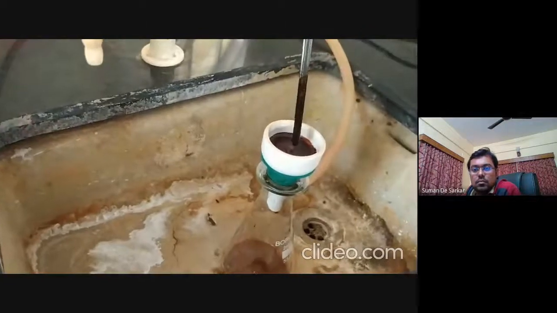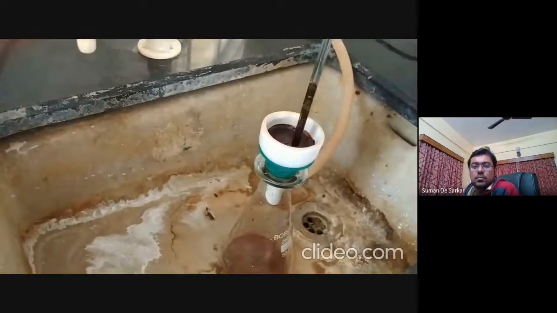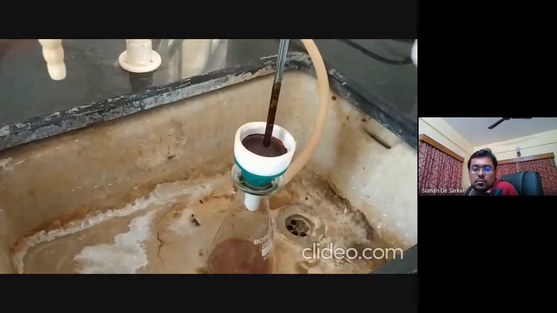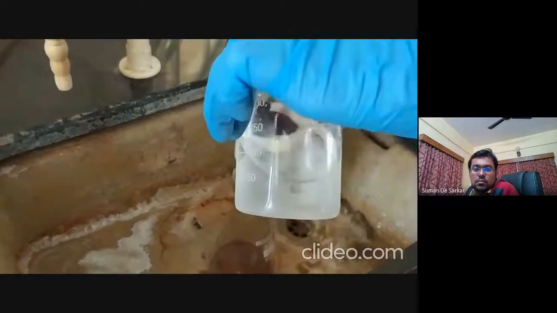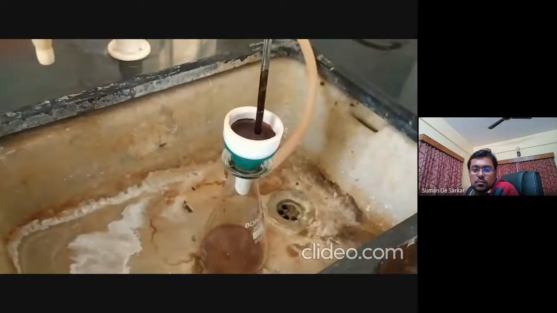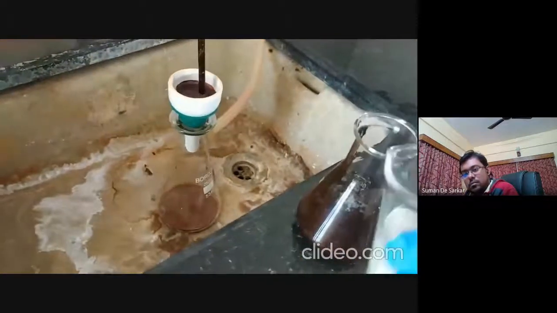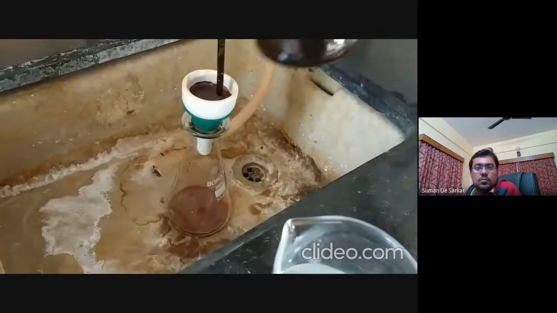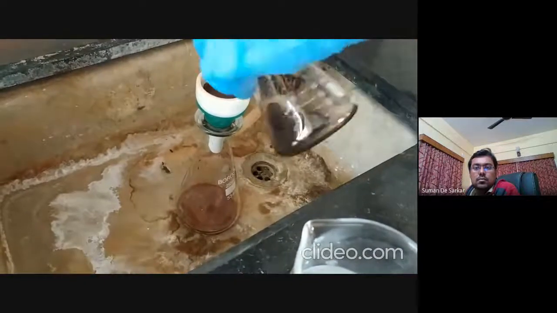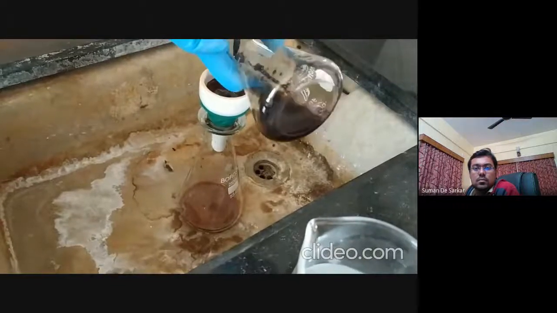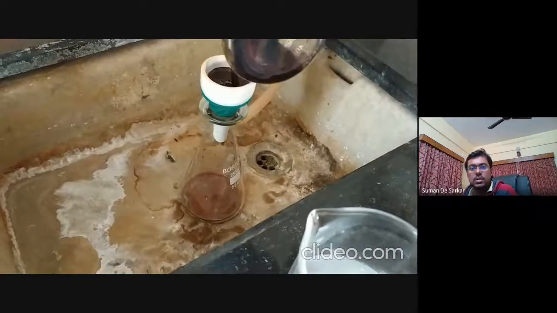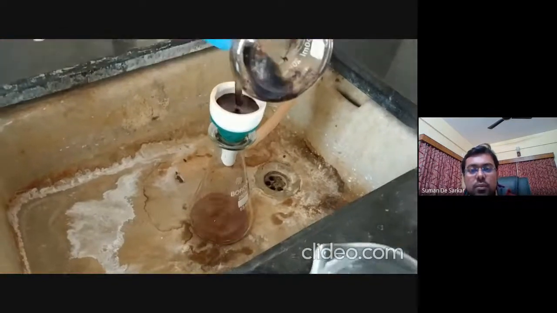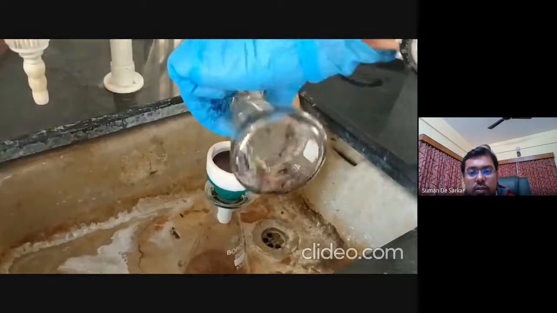We will wash this with cold water. It's so concentrated that it looks a bit blackish, but as I said, the diluted thing will be a nice blue indigo color.